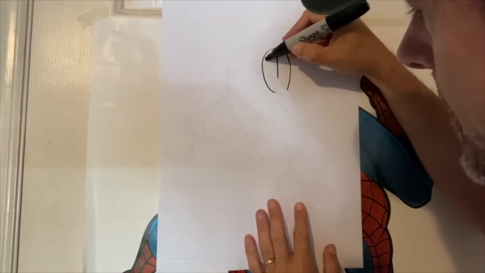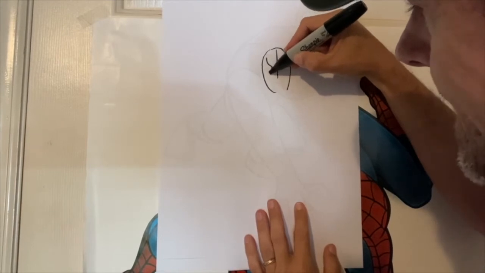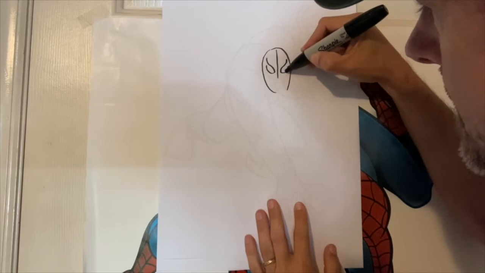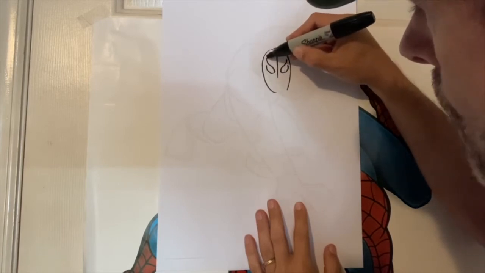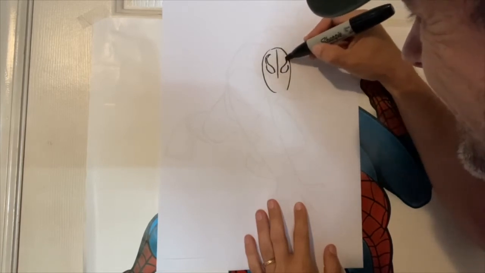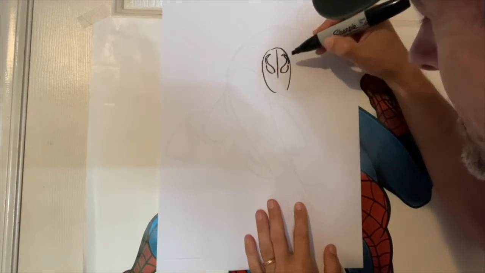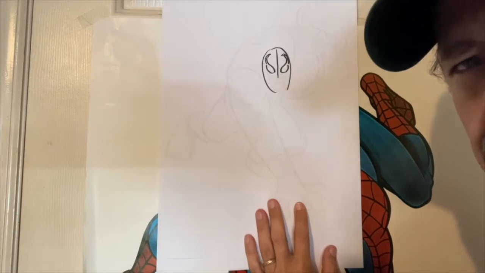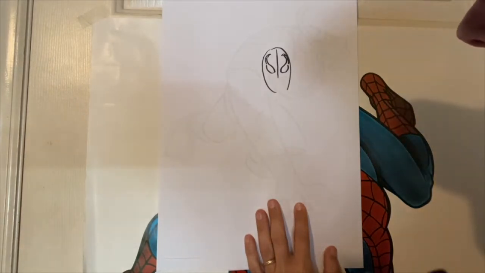Let's come on each side and rough in these kind of teardrop-shaped eyes. They're a lot like Spider-Man's eyes, except they've got a little more ornamentation on them. They've got kind of this brow, this kind of lash that comes up on each side, like that.